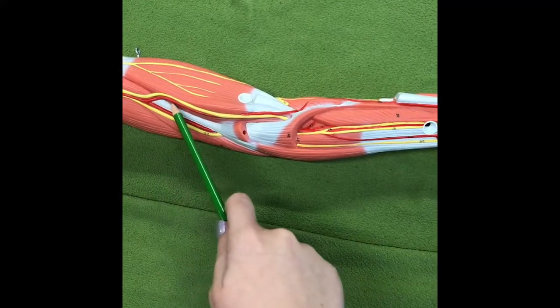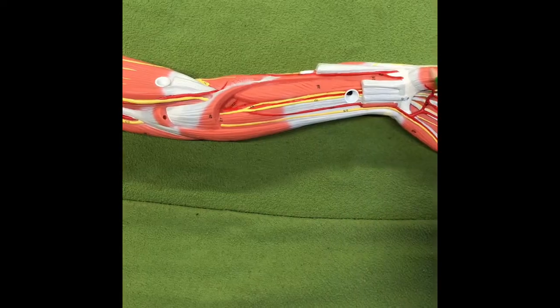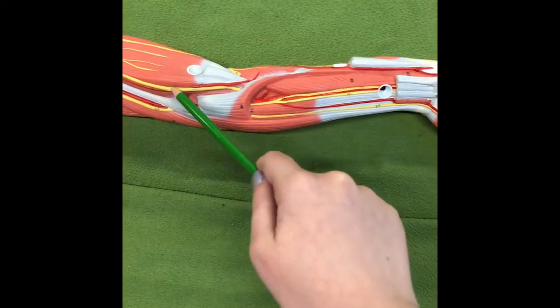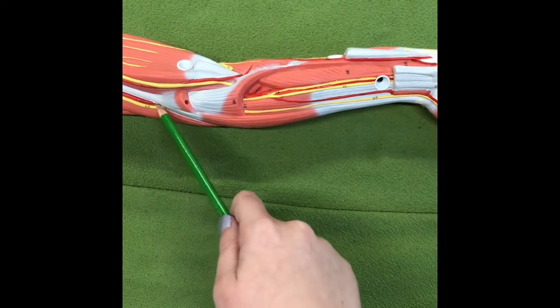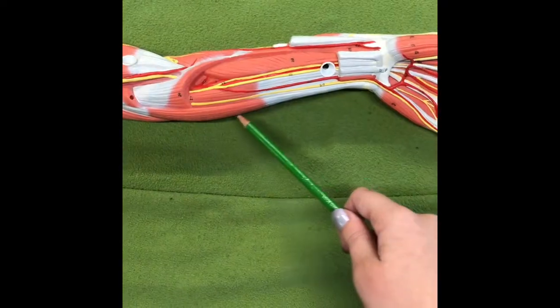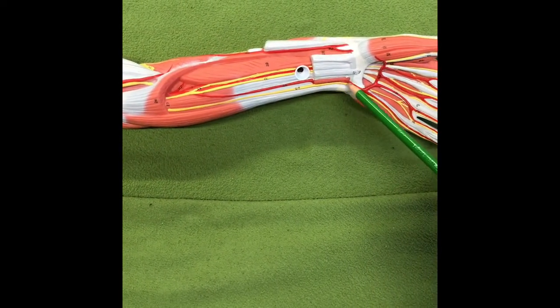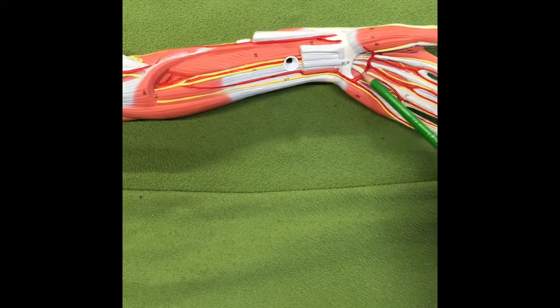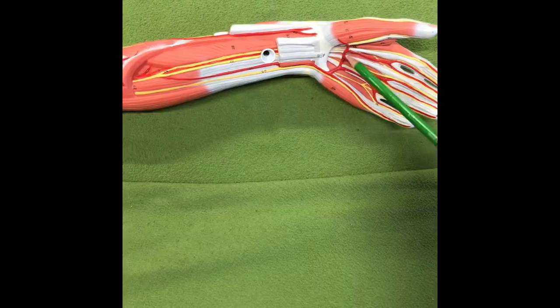It then splits into the radial artery, which will travel along the radial bone, so on the thumb side. And then we have the ulnar artery, which will travel against the ulnar. And you actually can't really see it, it disappears, but it'll stay on the pinky side. And we get to see it reemerge right here. And those come together to form the palmar arch, so the blood supply is seen in the palm of the hand.